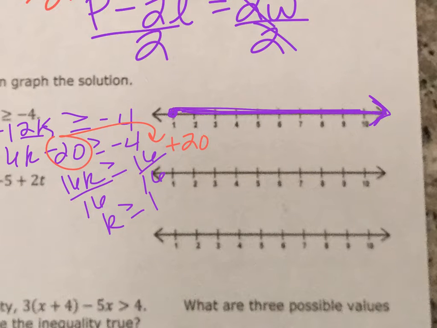Okay, so here's the thing. If you put your variables on the left, then you do shade in whichever direction that is pointing. Okay, but you have to make sure your variables are on the left before you use that. So if you're not sure, just think about, like I did, what's greater than 1. Wherever that number lies, to the right or to the left, that's where you shade.